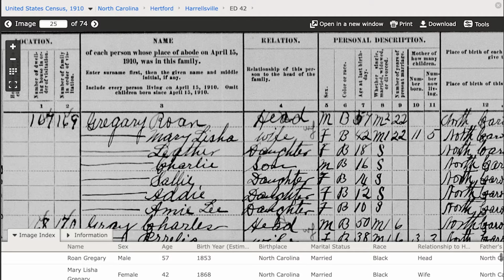Every household begins with a head, whether that is male or female, depending on the family dynamics and who is living at the time. This first entry, we see Roan Gregory as the head of the household. Underneath him, we see his wife, Mary Alicia, his daughter, Leather, son, Charlie, and then three more daughters, Sally, Addie, and Amy Lee. They should be listed in descending order of age, but that's not always the case, but that is pretty typical.